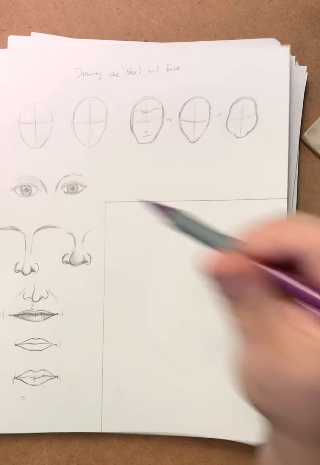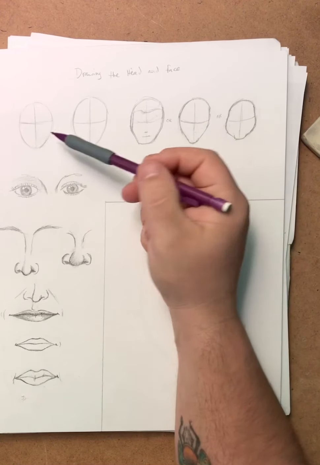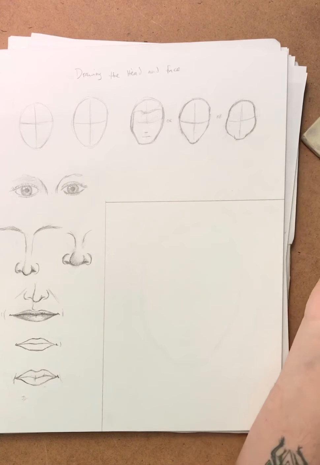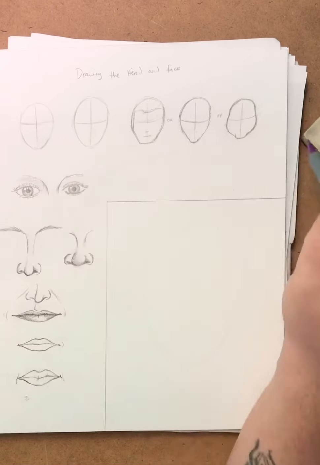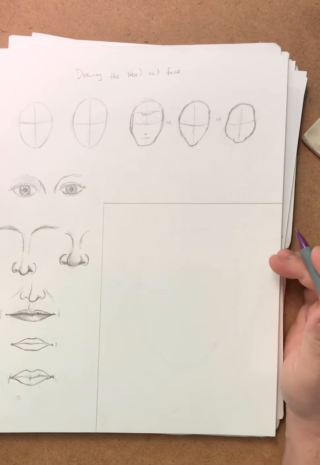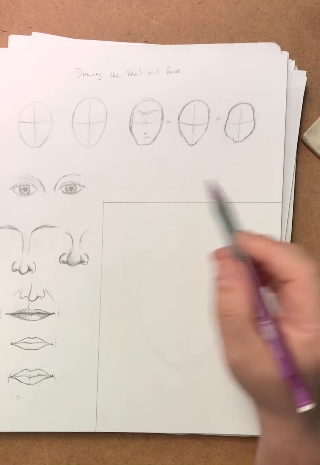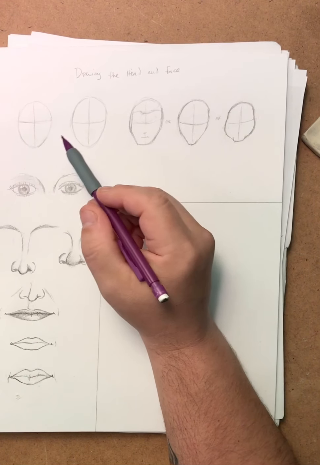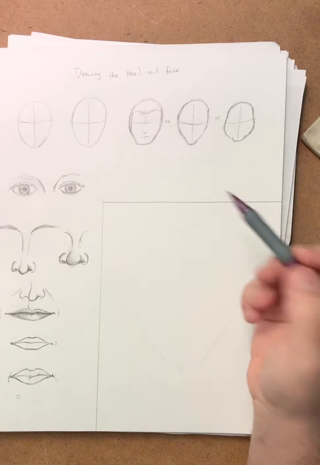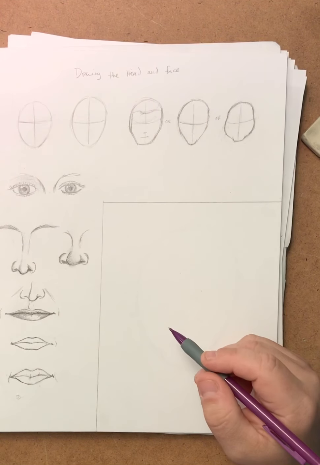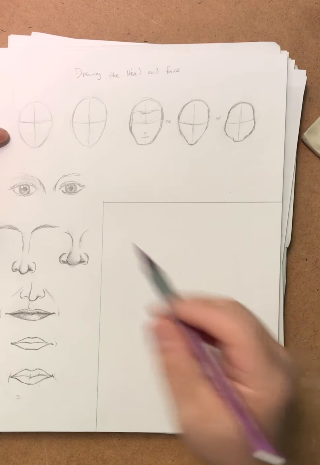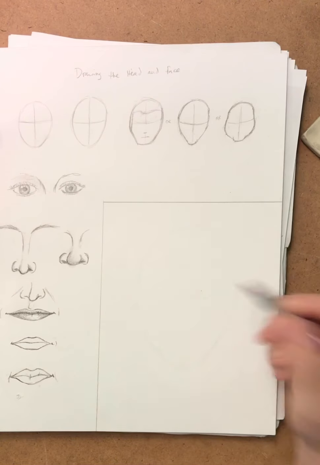So the first video is going to be focusing on the shape of the face, right? So I'm just going to dive in and show you how to draw the basic head shape. If you're going to draw a head, everybody's head is shaped differently, but you want to focus on this oval shape, right? You want to make it a general oval shape, almost like an egg shape, but upside down. You want it to be wider at the top than it is at the bottom, right?